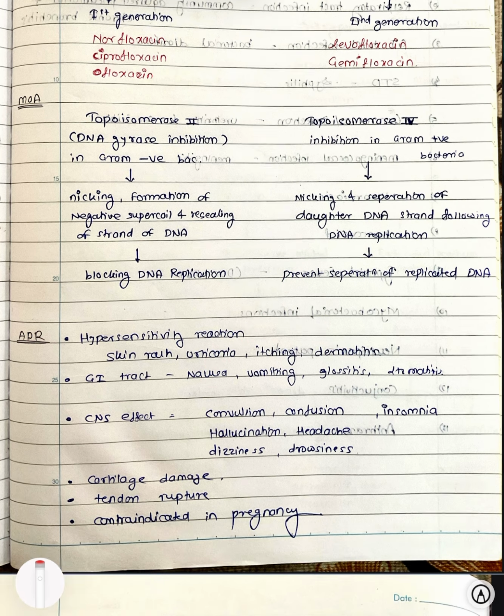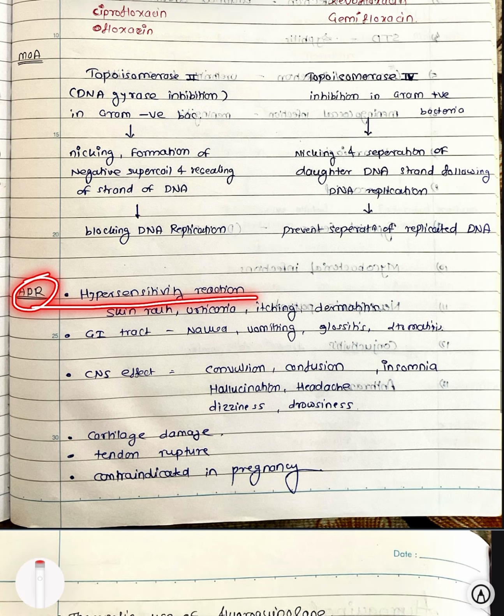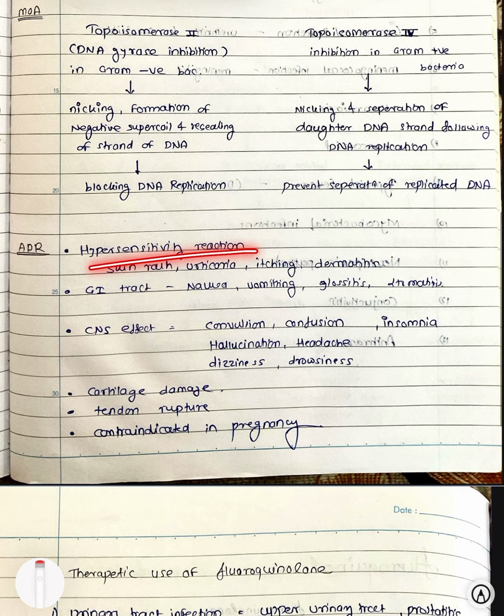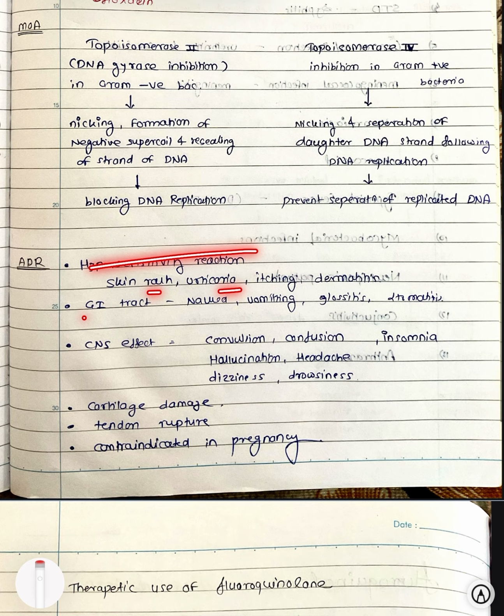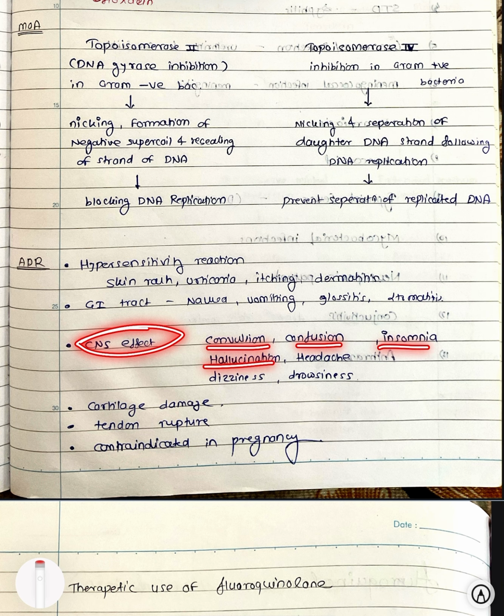The adverse drug reactions of the fluoroquinolones are, first of all, hypersensitivity reaction: skin rash, urticaria, itching, dermatitis. GI tract effects cause nausea, vomiting, glossitis and stomatitis. Then CNS effects cause convulsion, confusion, insomnia, hallucination, headache, dizziness and drowsiness. See, this is the particular pattern which I have been following in every video or every notes.